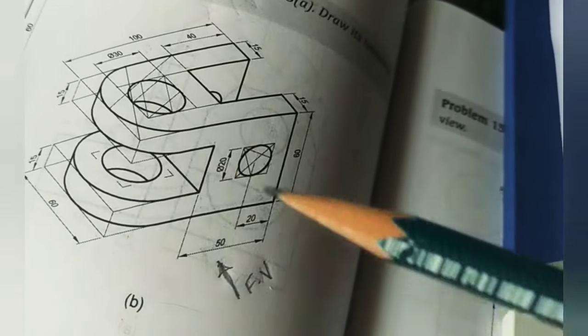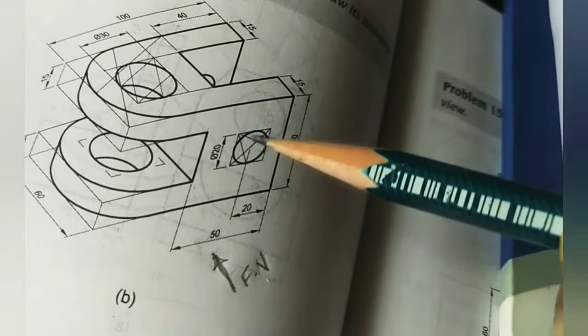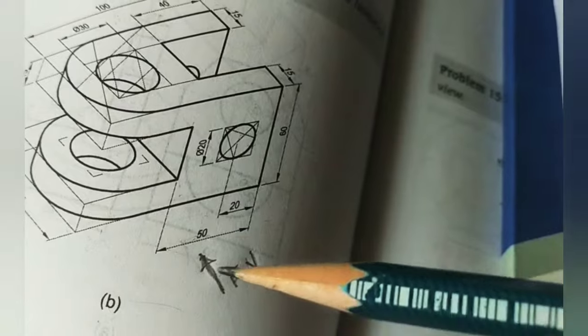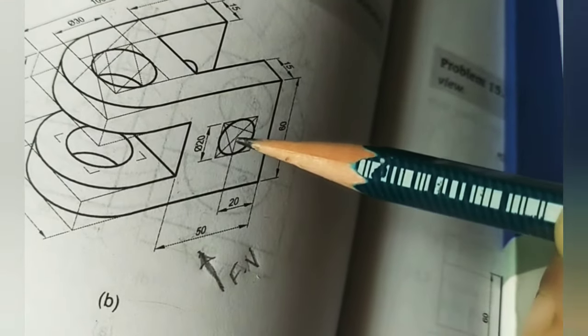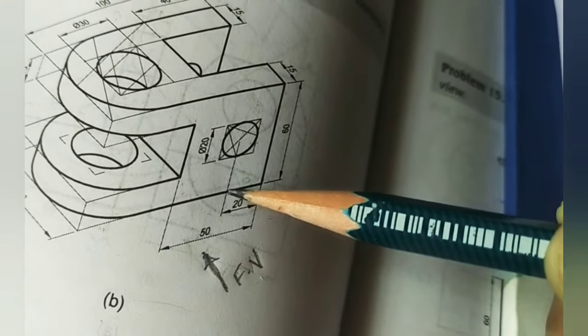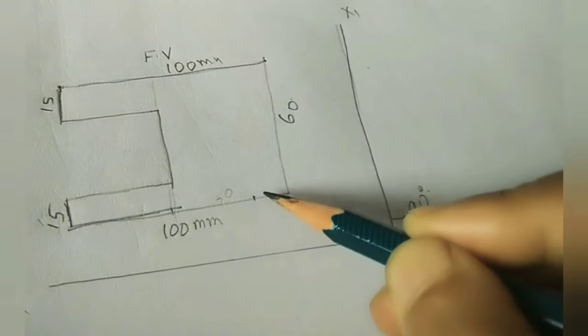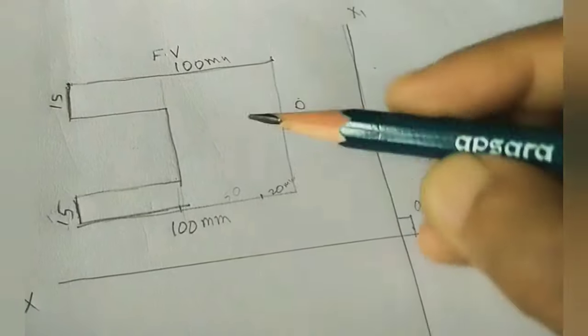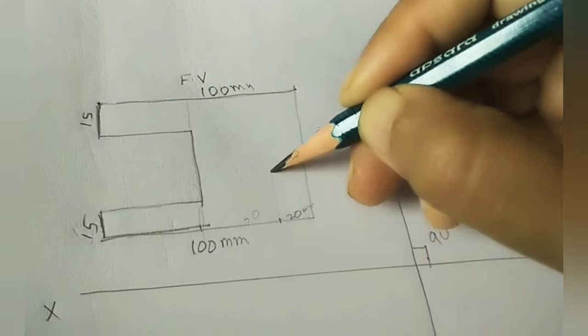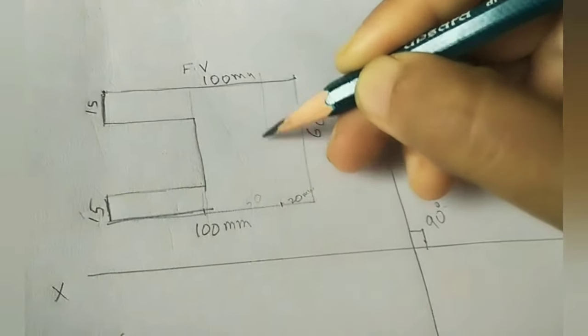Okay, and we can see this one. After the U section we can see this circle also. Okay, from this direction, the center of this circle is 20 mm from this. So mark 20 mm from this. Just do one thin line. On it we have to mark the center.